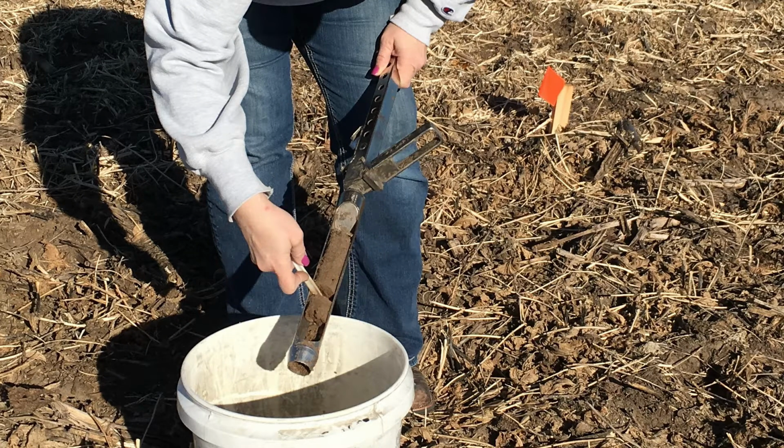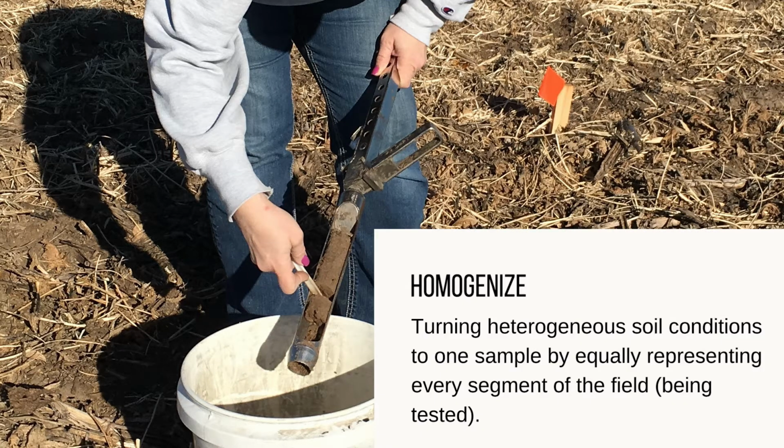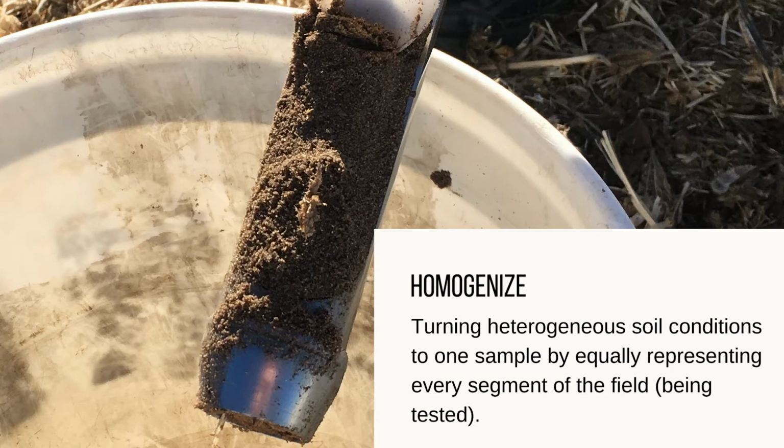And then you mix them all together, so you have equivalent volumes mixed all together. We're trying to homogenize. So where we came from heterogeneous soil conditions, now we're trying to homogenize them by having equal representation of all of these different soil conditions throughout the field.